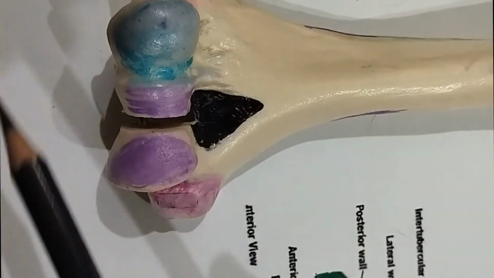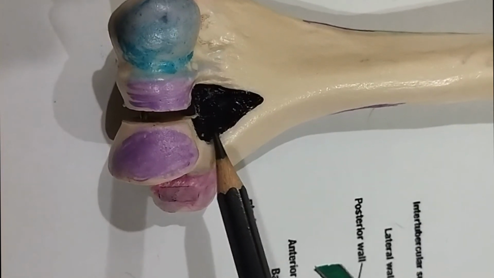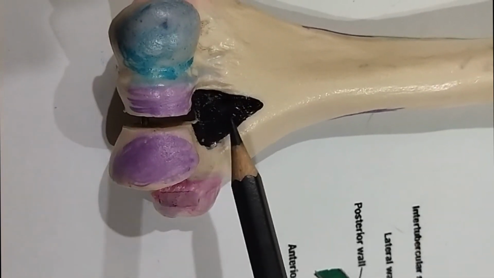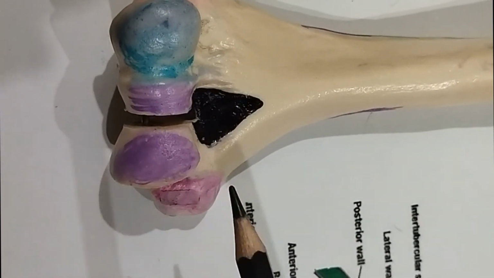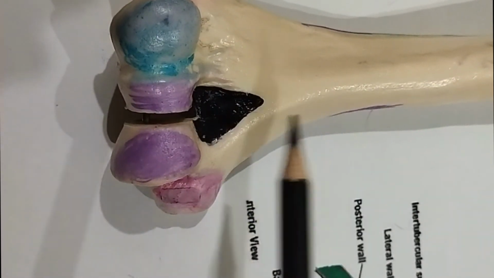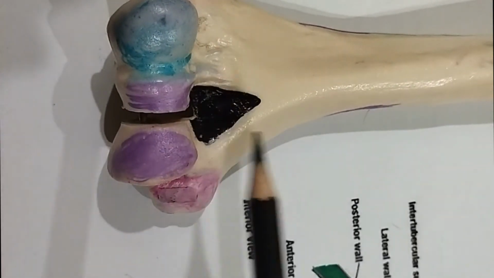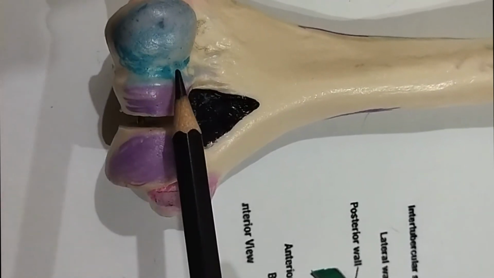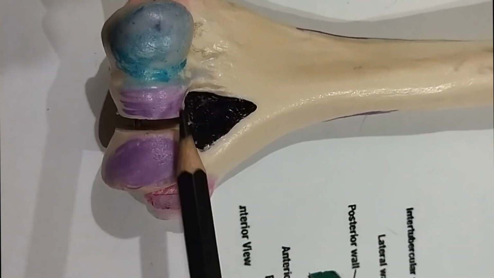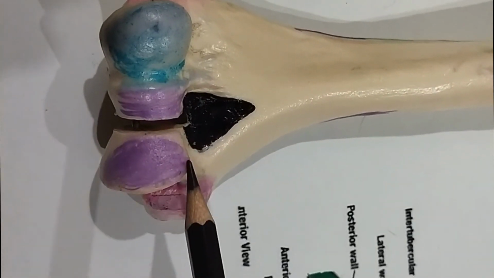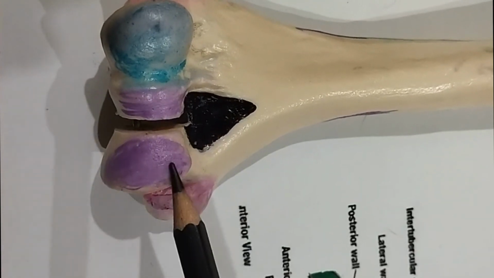This is the lower end of the humerus. The lower end of the humerus has the condyles, which have articular and non-articular surfaces. This is the trochlea and this is the capitulum. The capitulum articulates with the rounded head of the radius, and the trochlea articulates with the trochlear notch of the ulna.